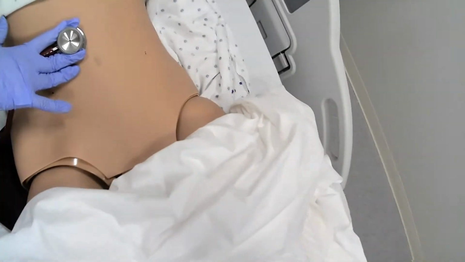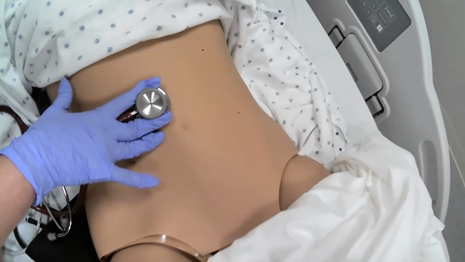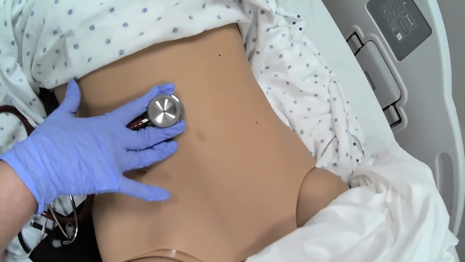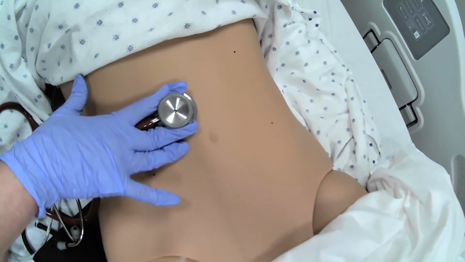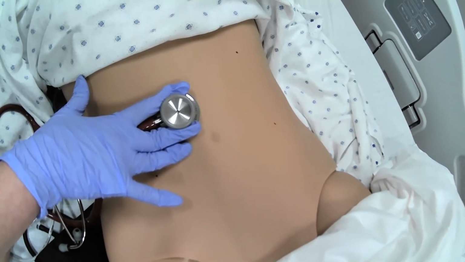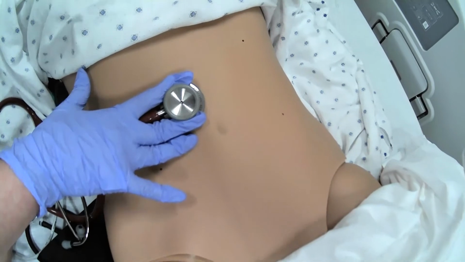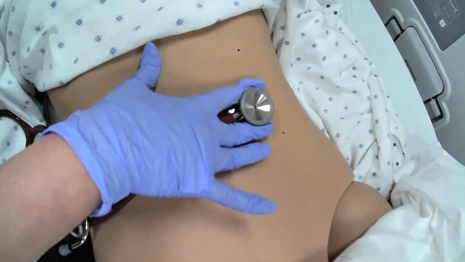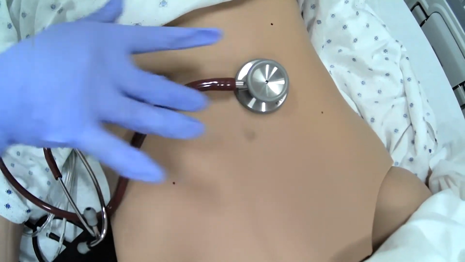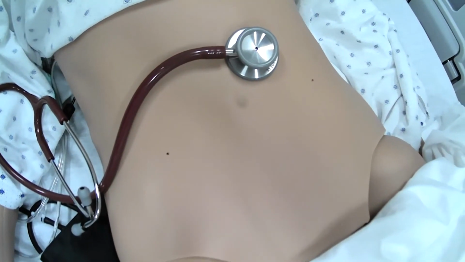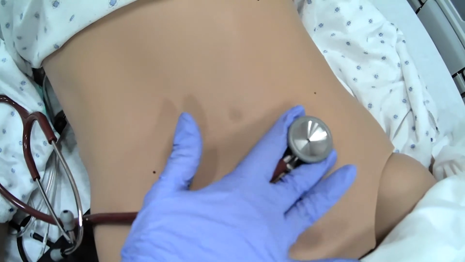It's very important for you to follow these steps, this pattern, because again, this is the flow of the colon. Once you're done on that side, then you're going to position your stethoscope here on the left upper, and then the left lower.